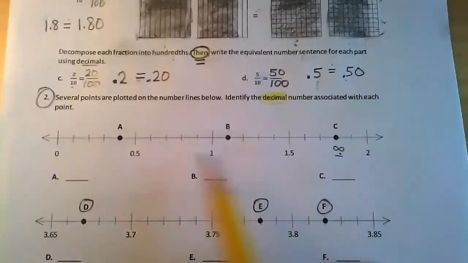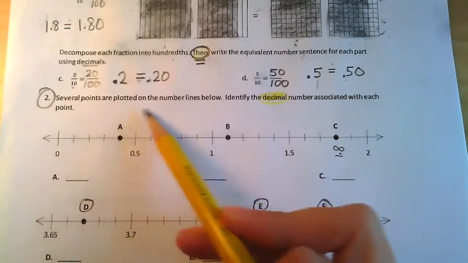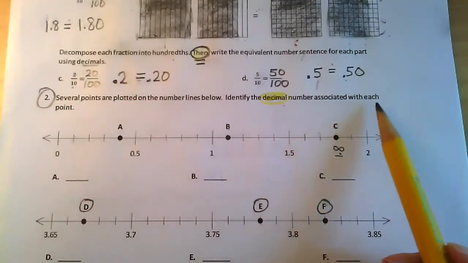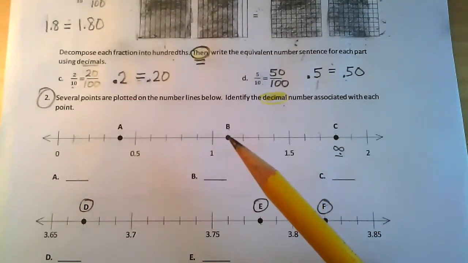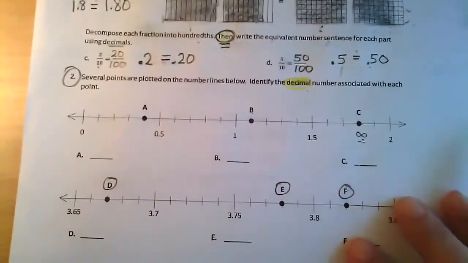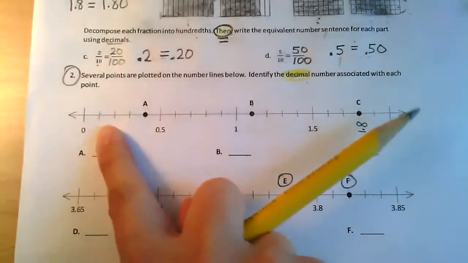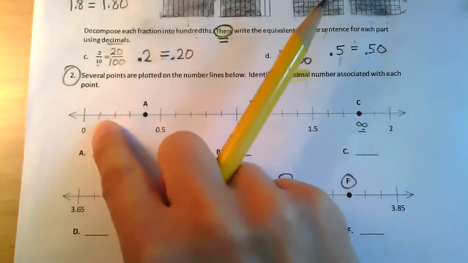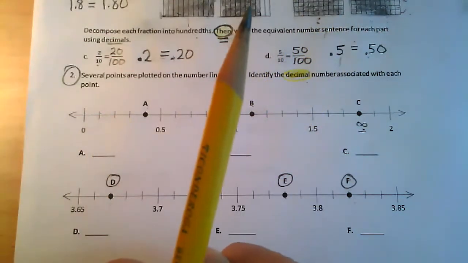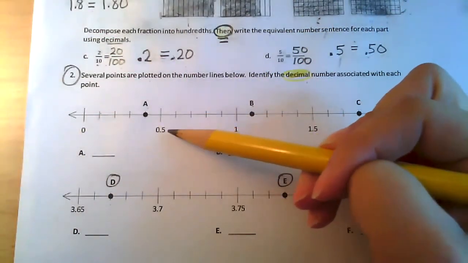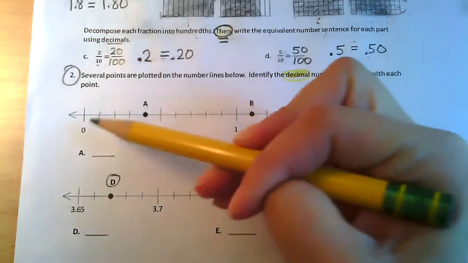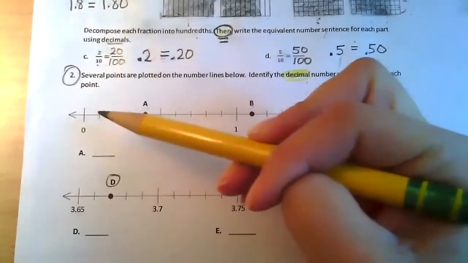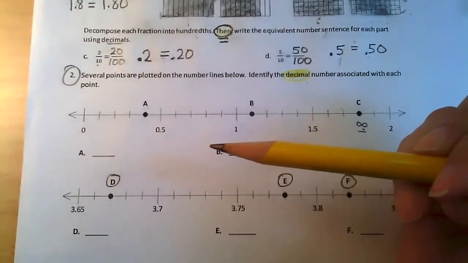Okay? Number 2 says several points are plotted on the number lines below. Identify the decimal number associated with each point. Here's what they need you to understand for this point. Remember when I said, if you have a line plot, you don't necessarily know what each hash mark is. They're going to give you points of reference that now help you to determine what each hash mark is. What's its unit of measure?